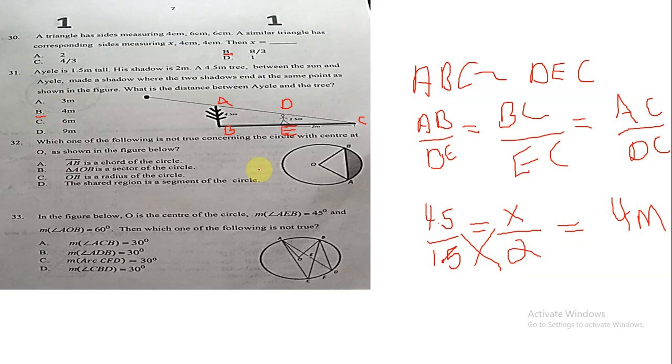Now question number 32, which one of the following is not true concerning the circle with center at O, as shown in the figure below? The arc of AB is a chord of the circle, or the triangle AOB is a sector of the circle, or choice C, OB is a radius of the circle, or choice D, the shaded region is a segment of the circle.